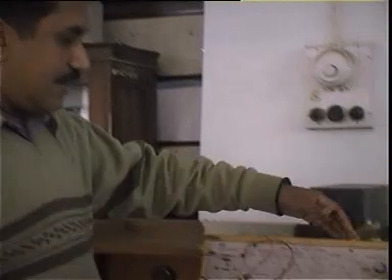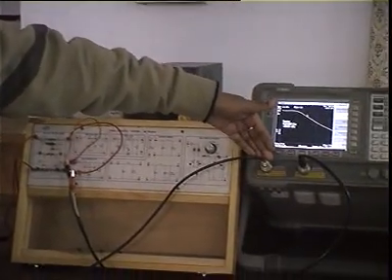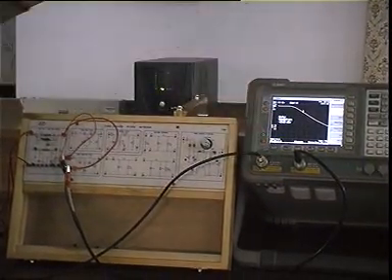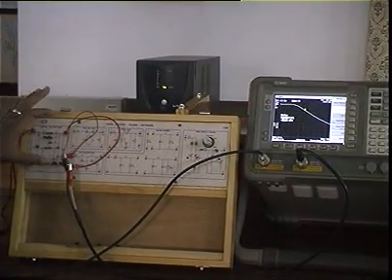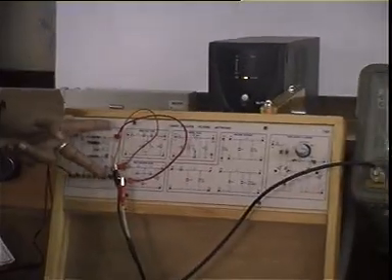So assuming that I have a filter of that kind, how do I characterize the filter? That's the question we are trying to ask. Here we are inputting a broad set of frequencies from 9 kHz to 1.5 GHz at the same time to the input of the filter. The filter responds to these frequencies, and I am taking the response of the filter and feeding it to the spectrum analyzer.